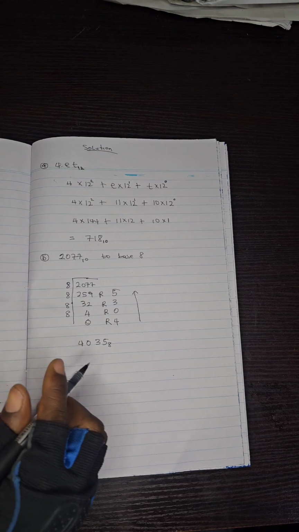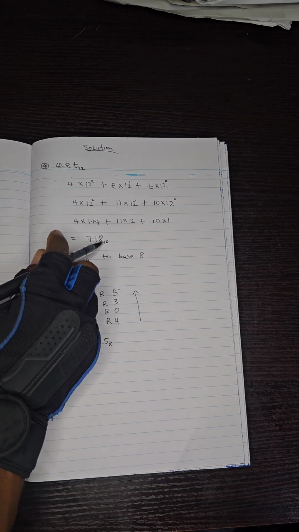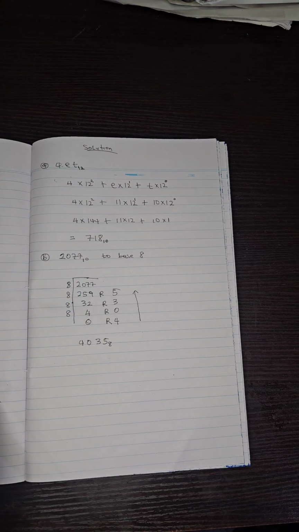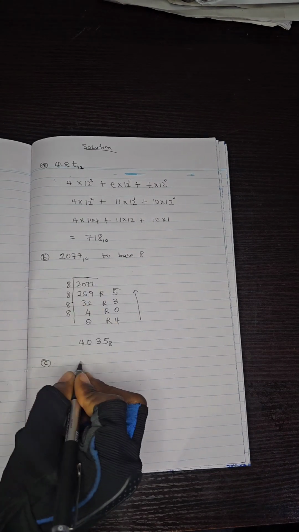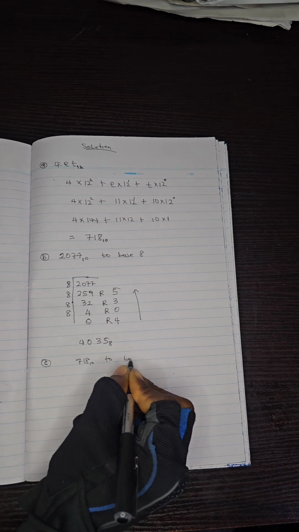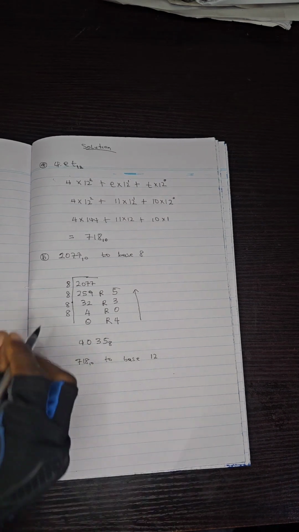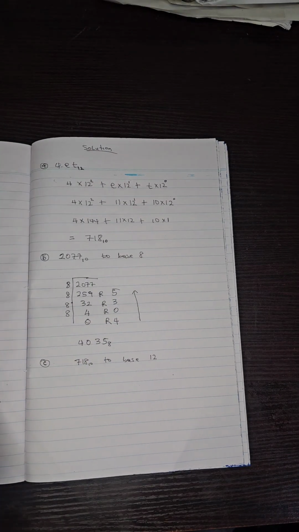To also refresh our mind on this, let's convert this, that is already in base 10, to base 12. Let me call this C. We have this in base 10 to base 12. So to know if we are getting this back, are we together?